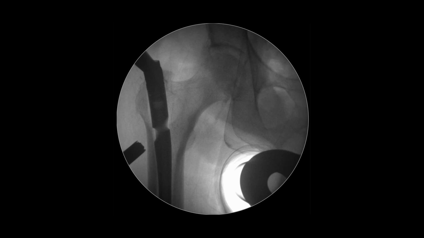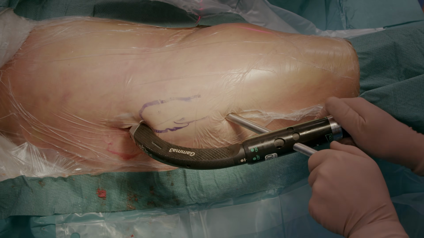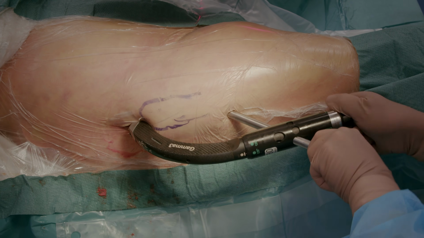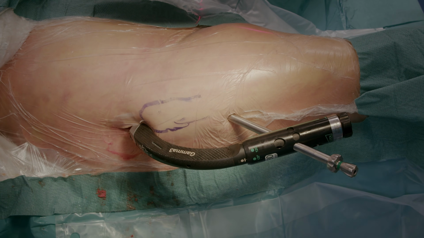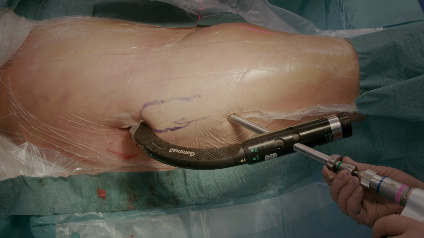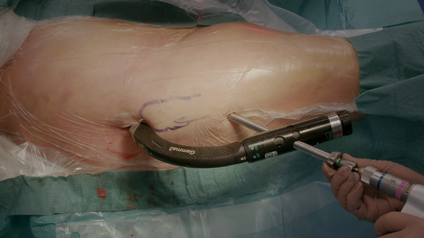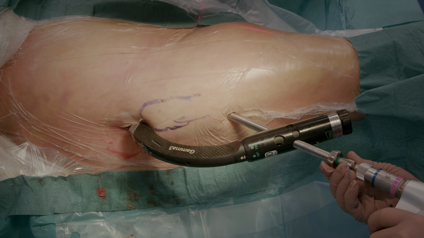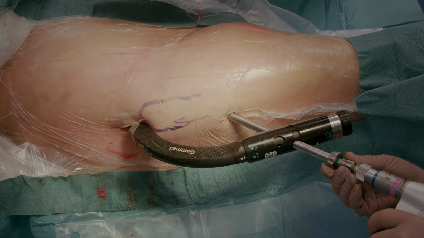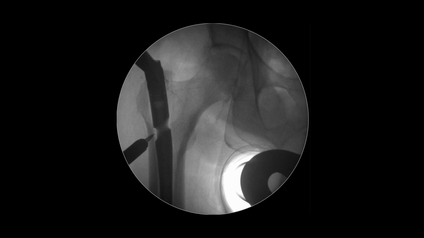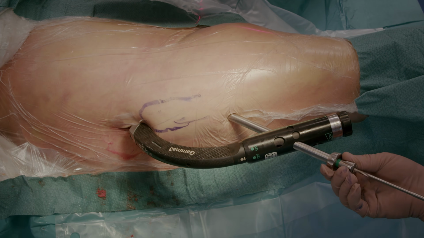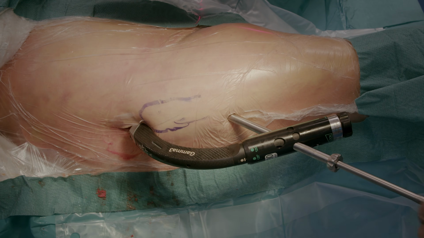Check from the image that the guide sleeve is properly against the lateral cortex of the femoral bone. Then, the lateral cortex is first opened by drilling. We then change the trocar to match with the guide wire gauge.